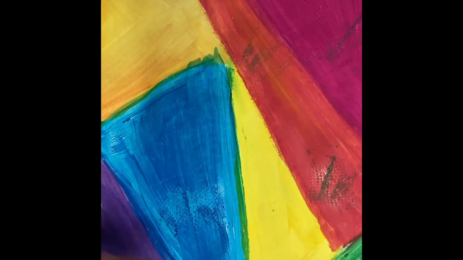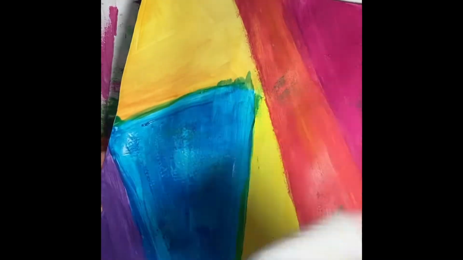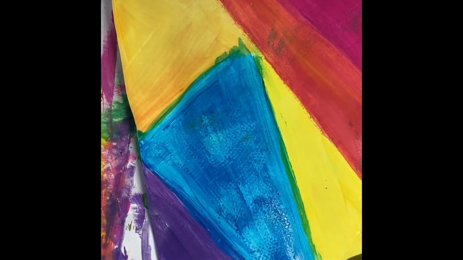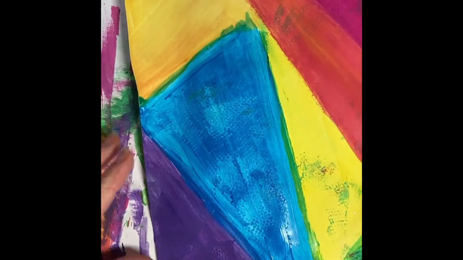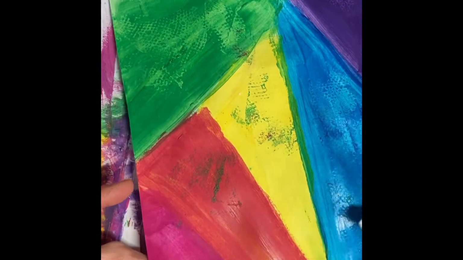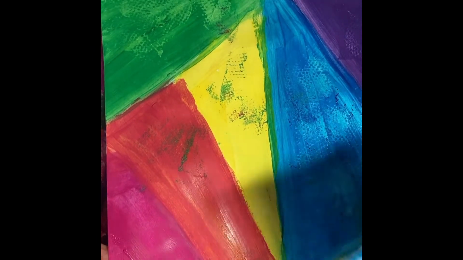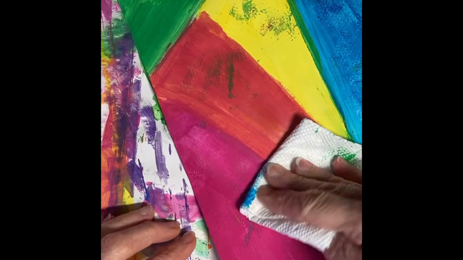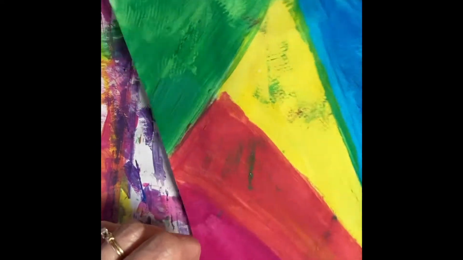Purple up and the blue. I'm not rubbing my paper, okay? So when you do this, don't rub your paper. You're just putting it down, pushing and lifting straight up. Now I'm rolling it. So I'm laying it down on one part, I'm rolling my fingers. That'll make sure that I get the whole print down.